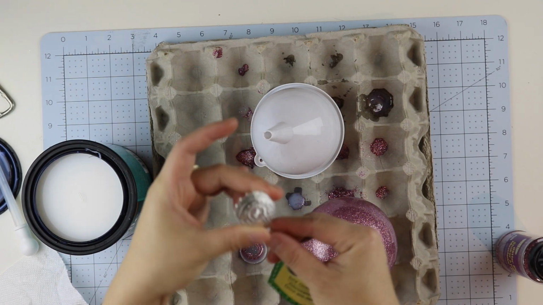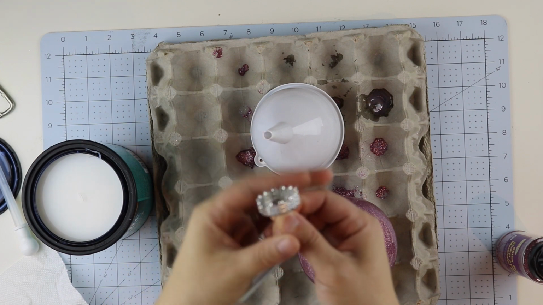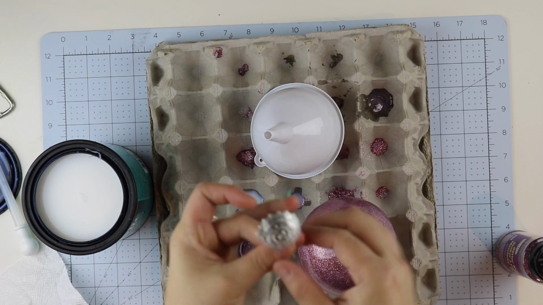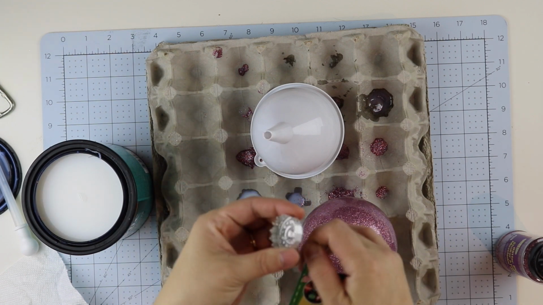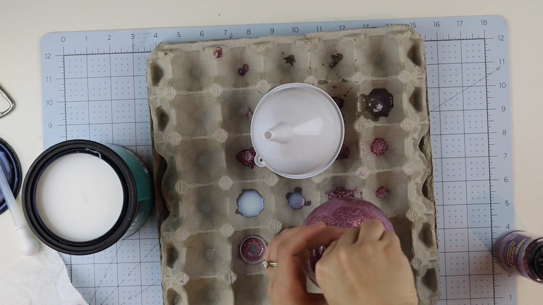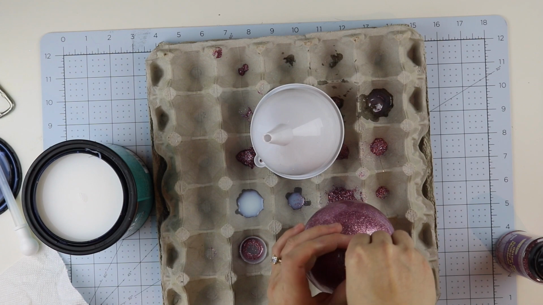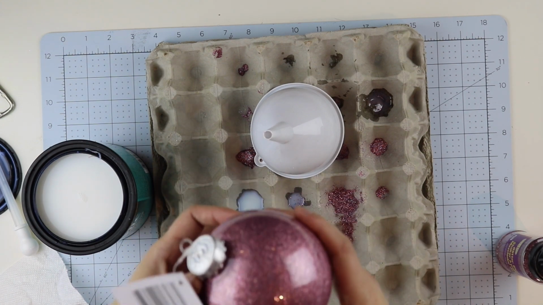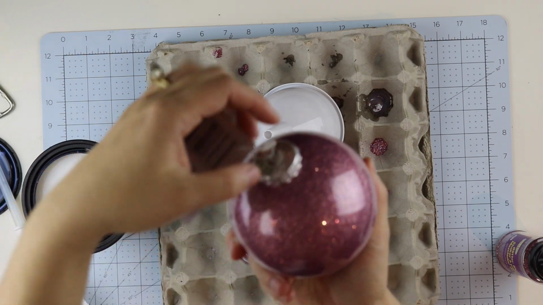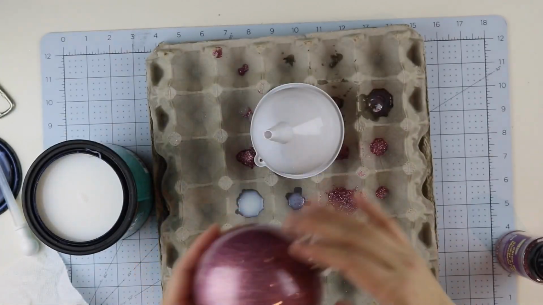You're gonna pull it so that this part goes as far as it can, okay? And you're gonna hang on to that, and you're gonna put the lid on, and then you're gonna release. And that way, nothing is scraped, all right? And your ornament is perfect.